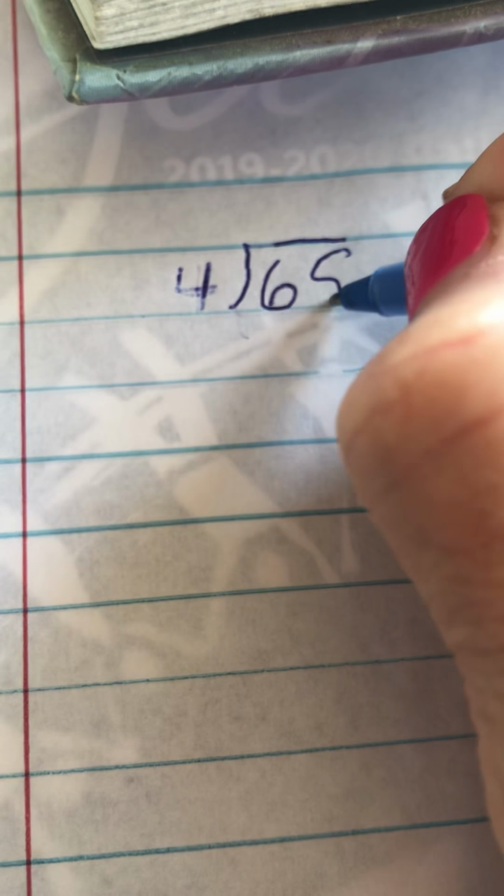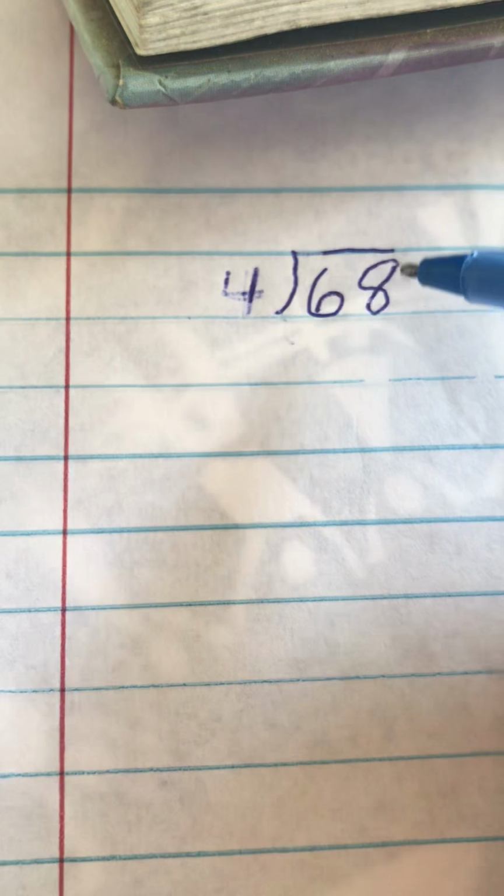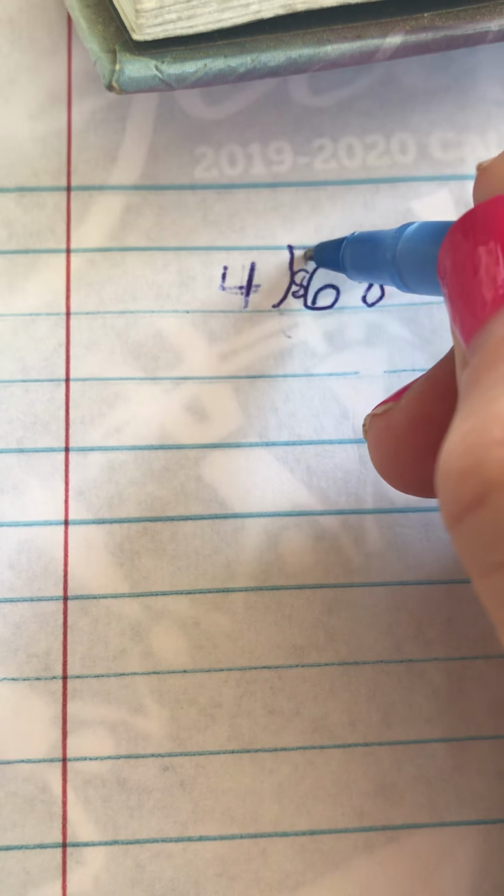We are going to talk a little bit more about division. Let's pretend that 4 children will share $68. So I'm going to write a 4 right here, and then put it in the division house like this. I want to know how much each of these 4 children will get if we're sharing $68.